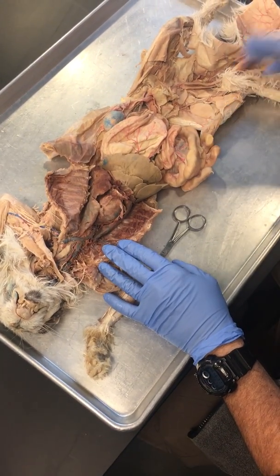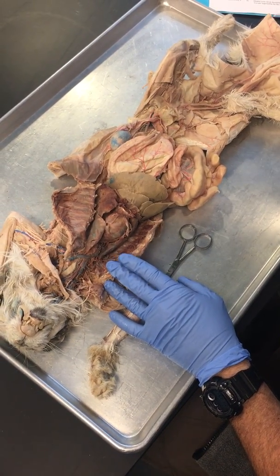We're going to go over all the vessels that are listed here, the ones you need to know, and I'll also tell you ones that we won't have you know.